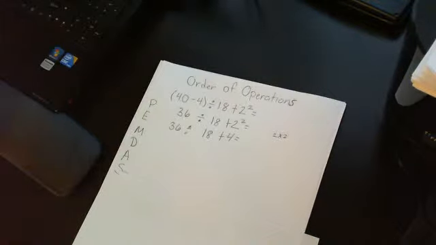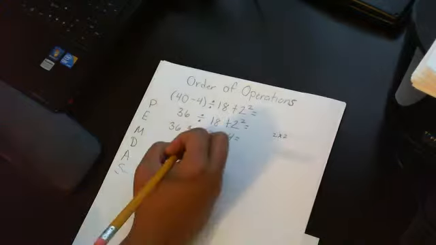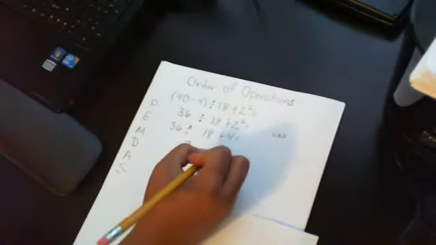So now we go to our M. M stands for multiplication. There is nothing that needs to be multiplied in this problem. D. D stands for division. When we do multiplication, division, we're going to start on the left and move to our right. So, 36 divided by 18 is 2. So I put that down here. We didn't do anything to the 4, so we get plus 4.